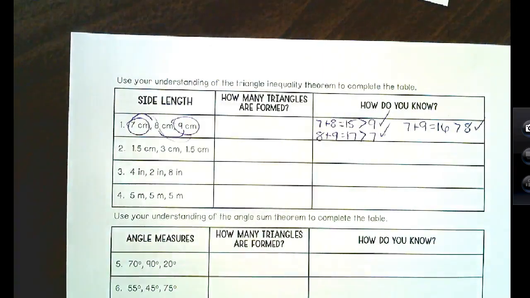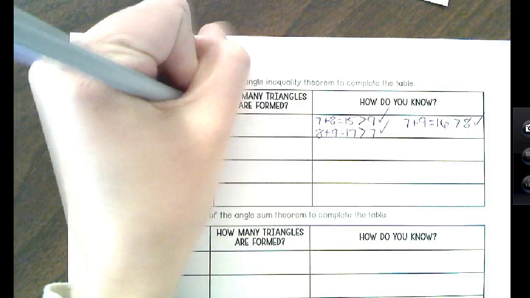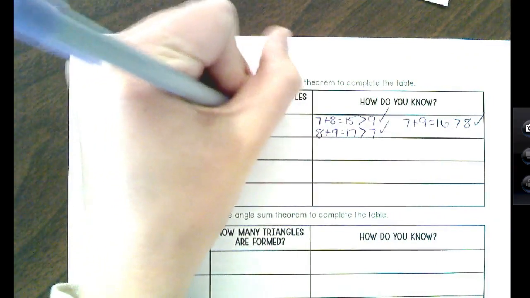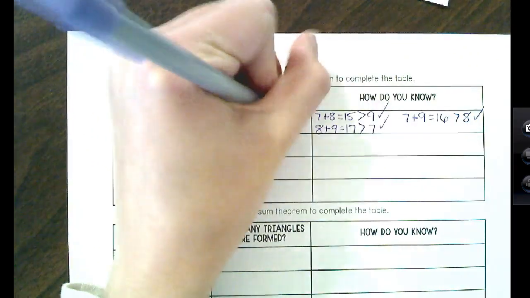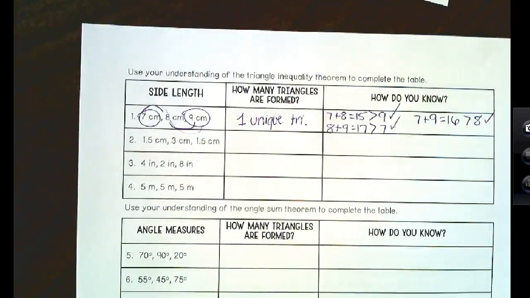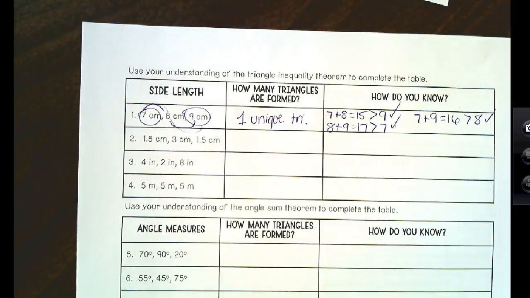When it says how many triangles are formed, we would say 1 unique triangle. And we'll do that together one more time.